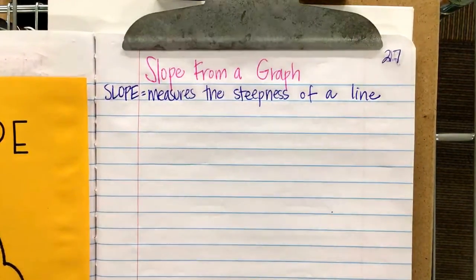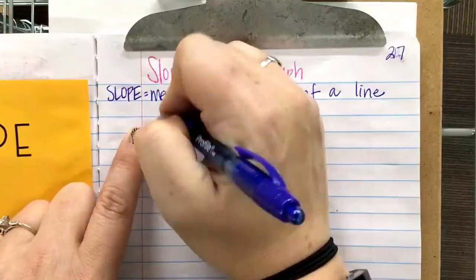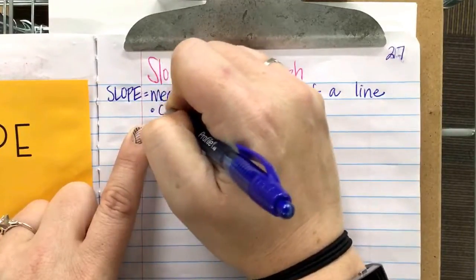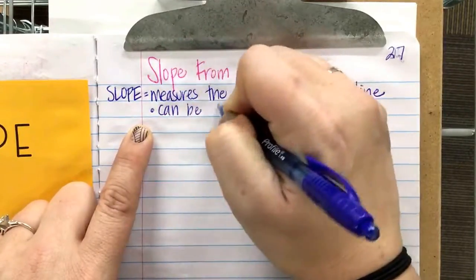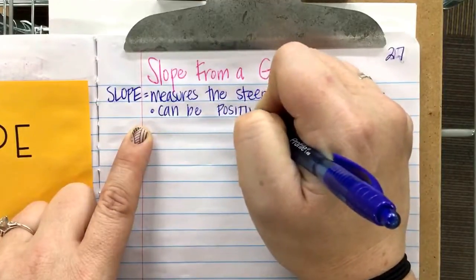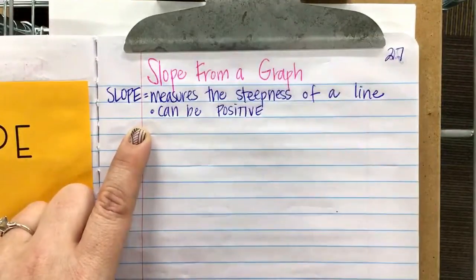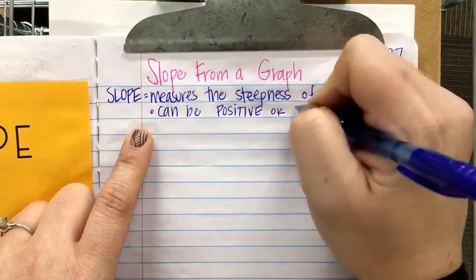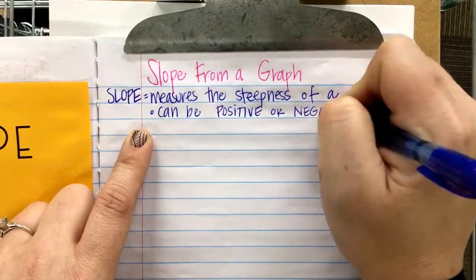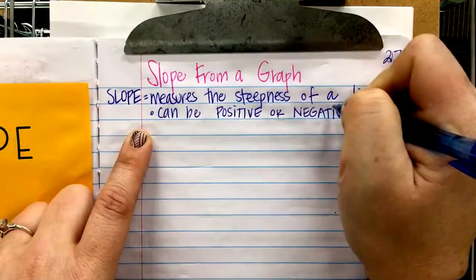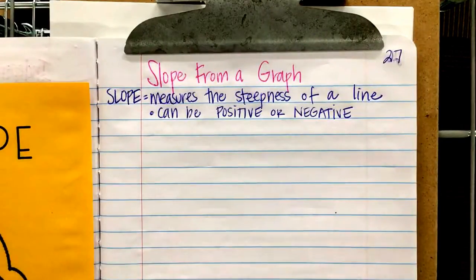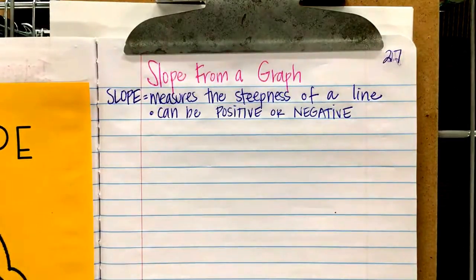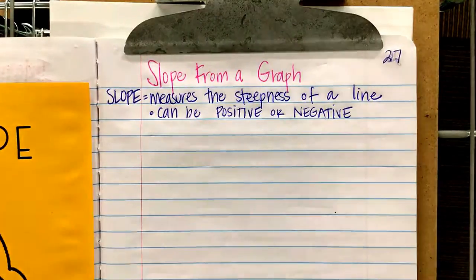So slope can be positive or negative. Slope can be positive, meaning it goes up, right? You're going to have to ride your bike up a lot. Or it can be negative, meaning you're just going to coast.